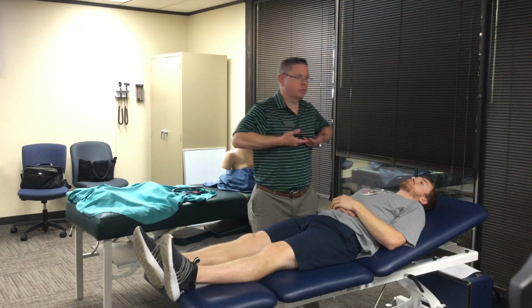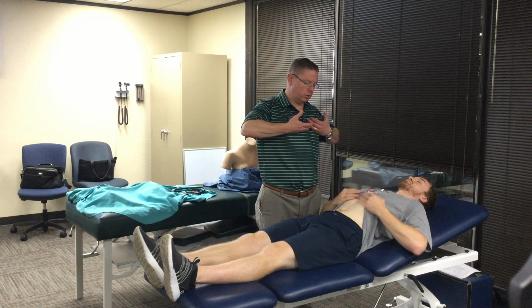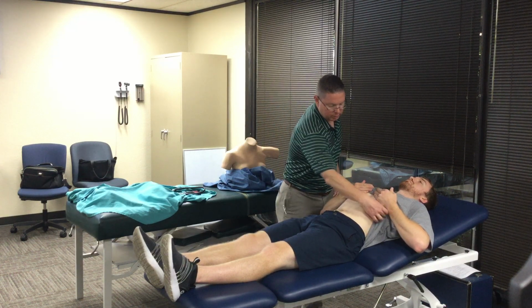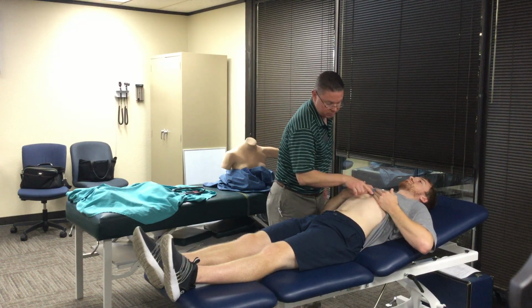Then you'd have your patient go ahead, open the gown, shield, tangential lighting here. I want to see you're at the right location, right?